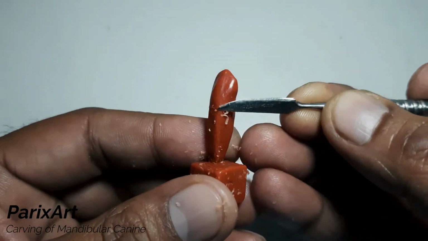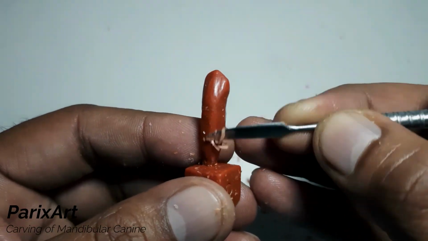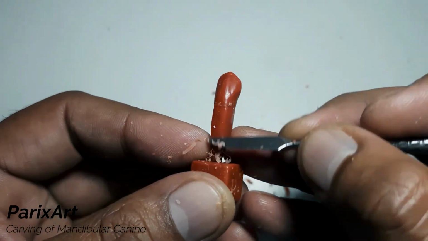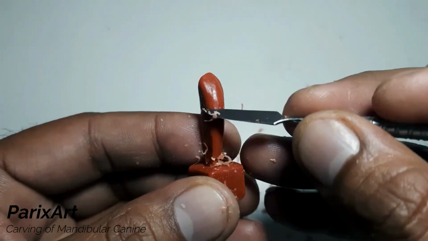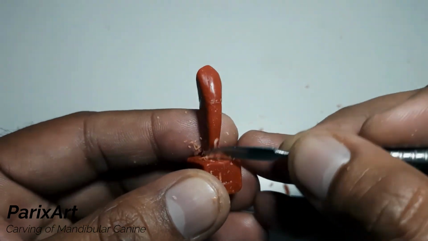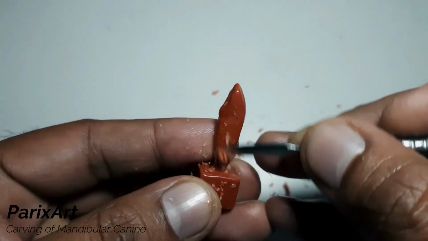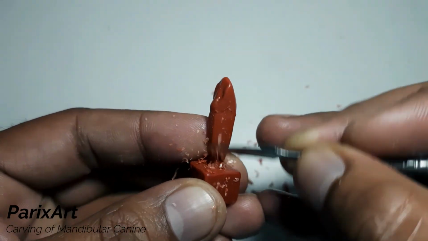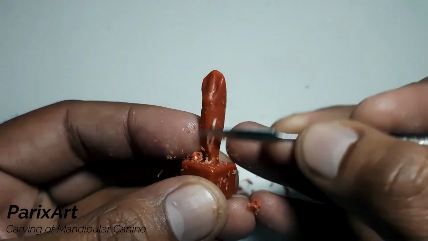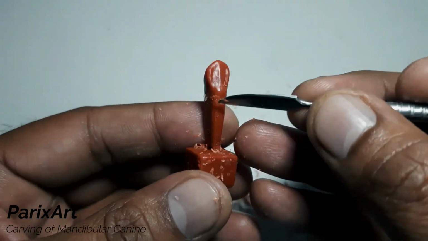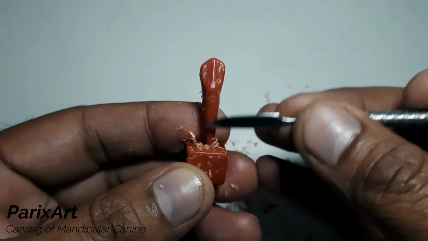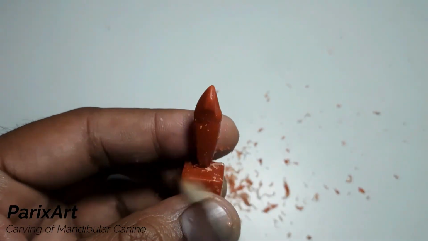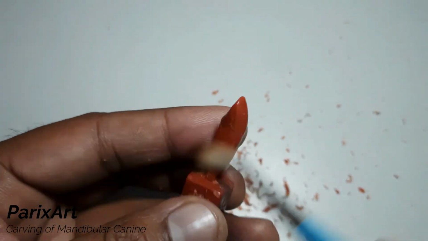Round off all the sharp line angles. Always keep cleaning to see better.